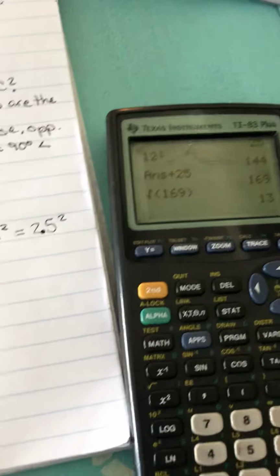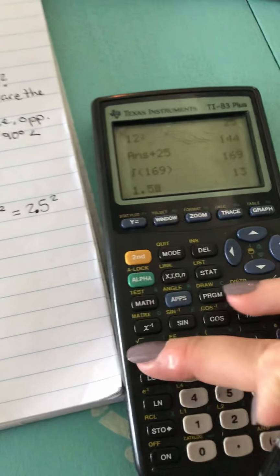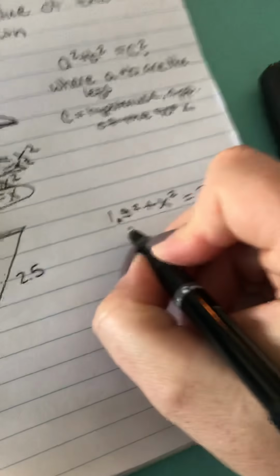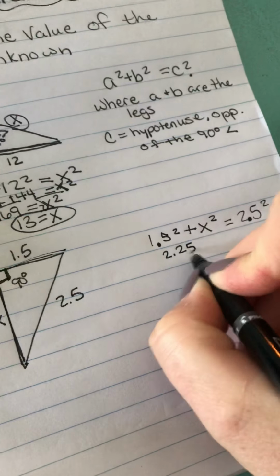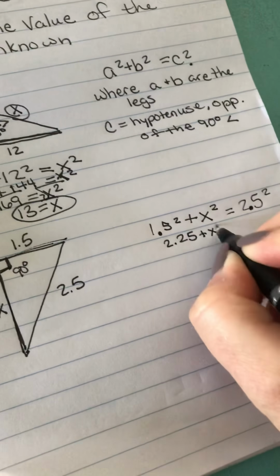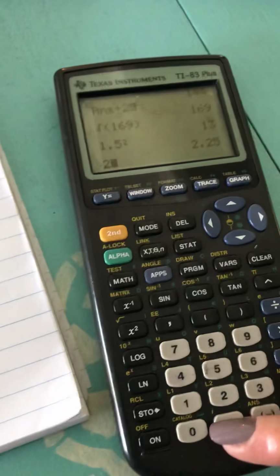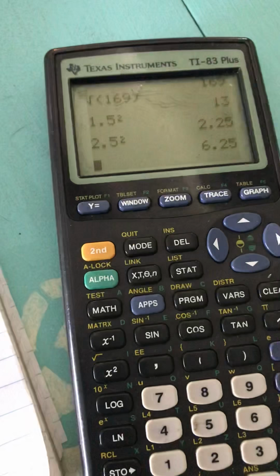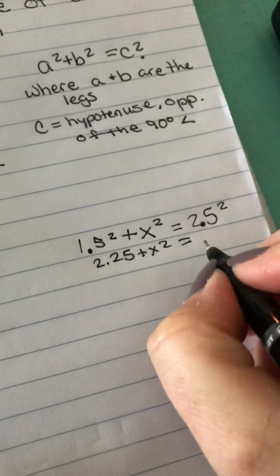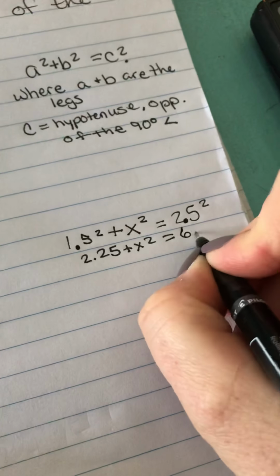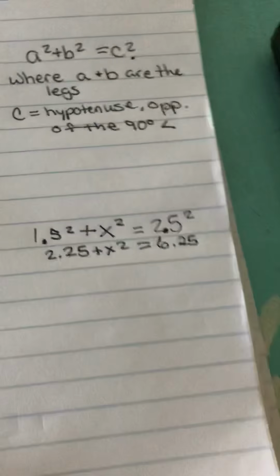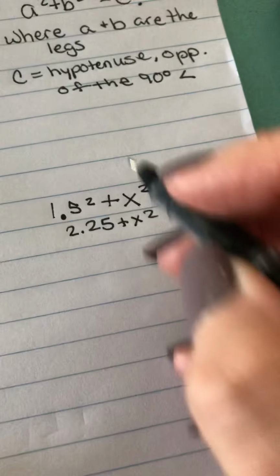All right, on my calculator then, 1.5 squared equals 2.25. So 2.25 plus x squared equals, and then 2.5 squared is going to be 6.25. So again, 6.25. All right, now it's back to solving equations, right?